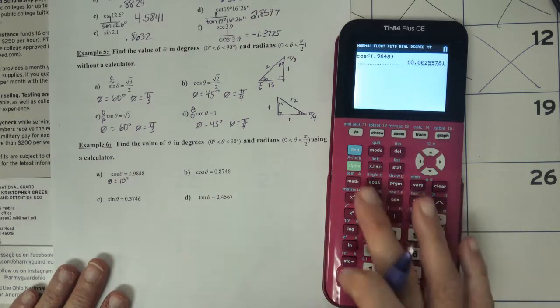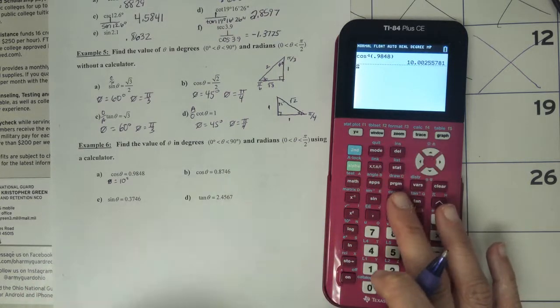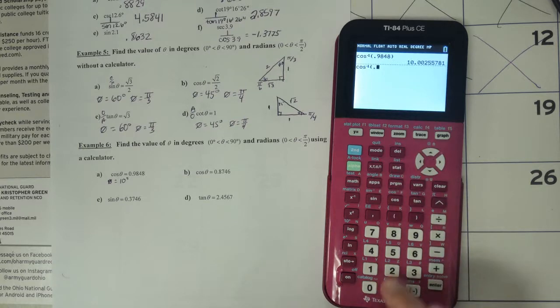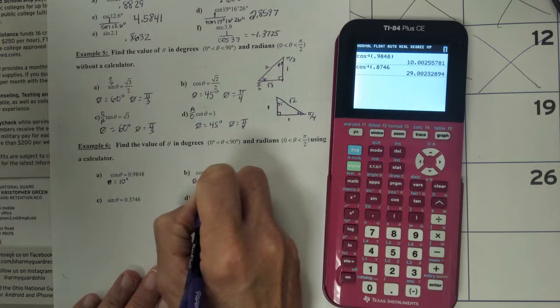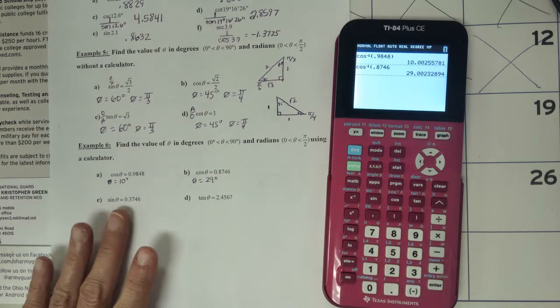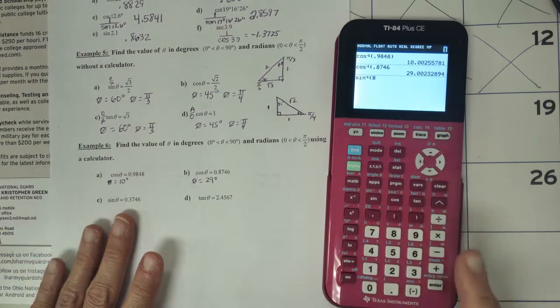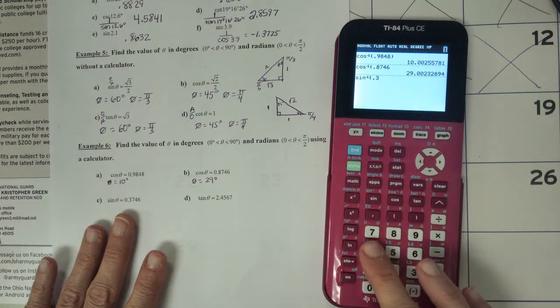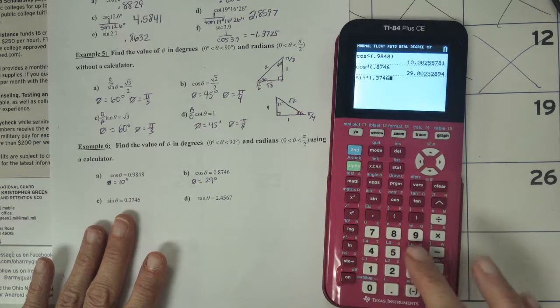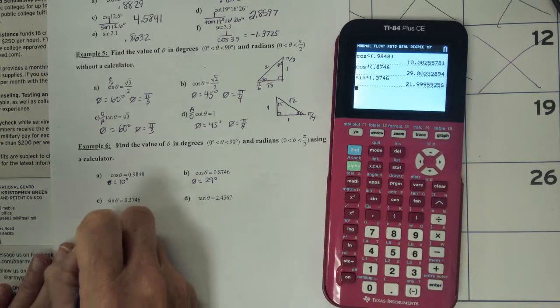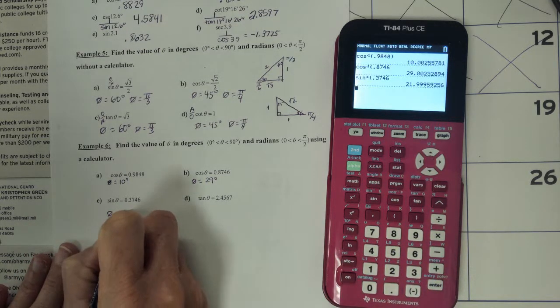So I have to do second cosine of 0.8746. That's 29 degrees. Over here, second sine 0.3746. So theta is 22 degrees.